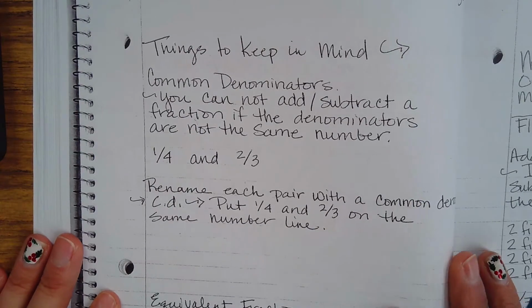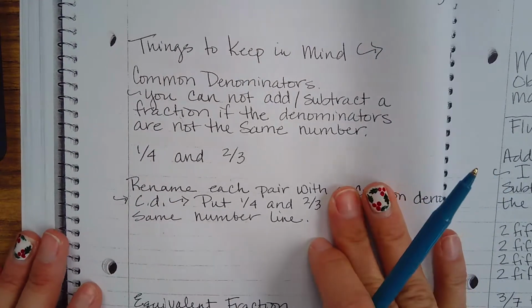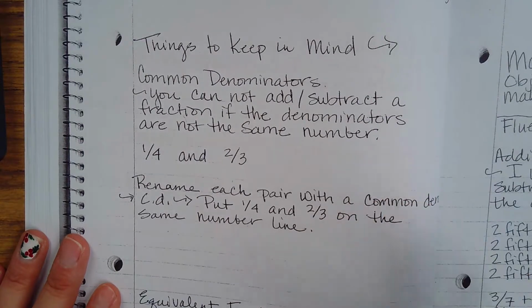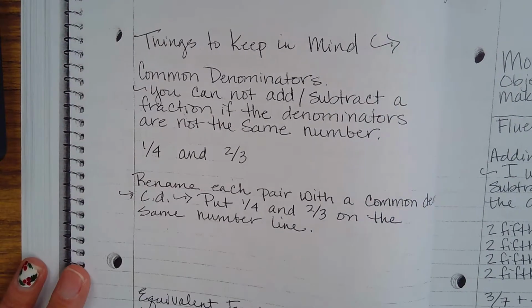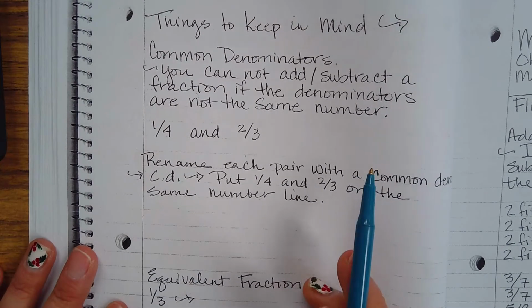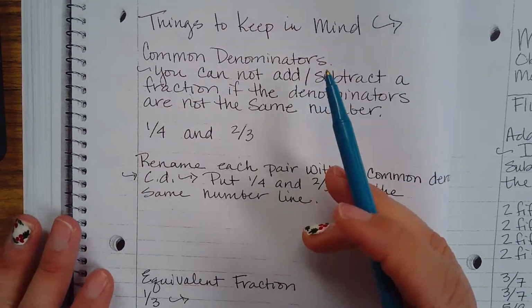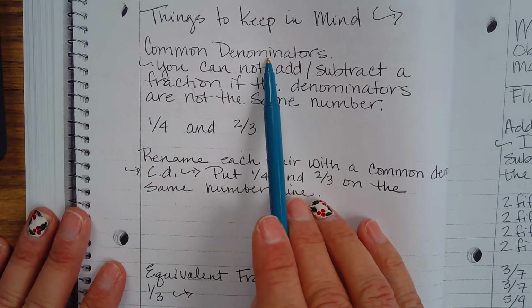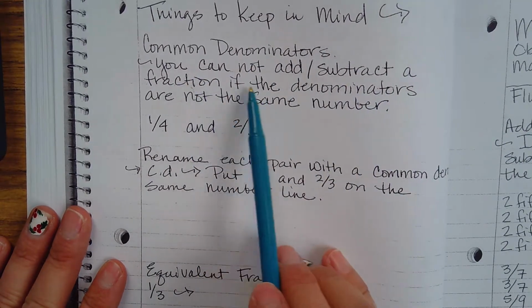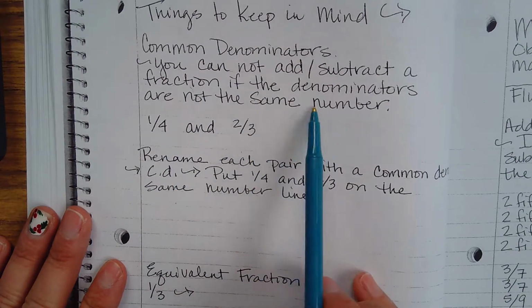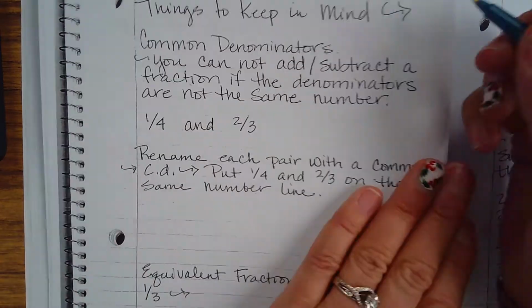This is EngageNY, Module 3, Lesson 9. And I just want to go through this with you and talk to you about some things to keep in mind as you're learning about fractions. So, common denominators, number 1. You cannot add or subtract a fraction if the denominators are not the same number or same unit.